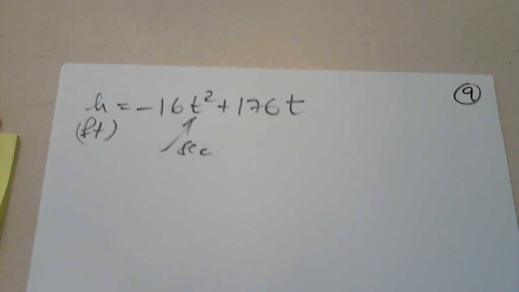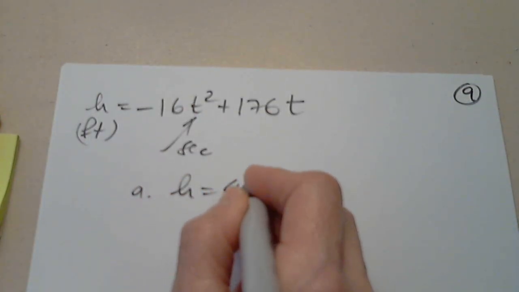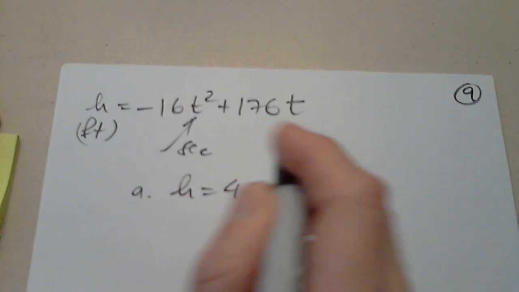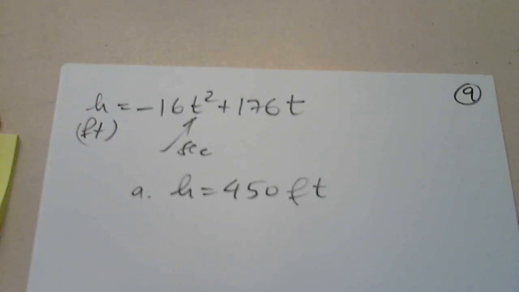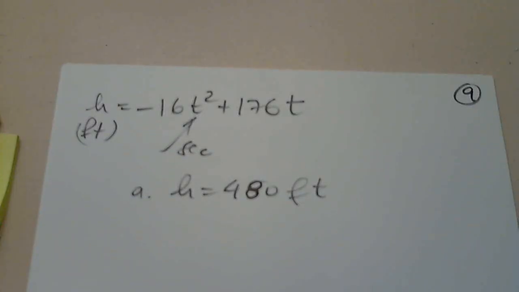When will the height of the rocket be 450 above ground? Height 450 feet above ground. When will the height, 480, sorry. When will the height be 480 feet above ground? Good. We have to set up an equation. Which equation will you set up?